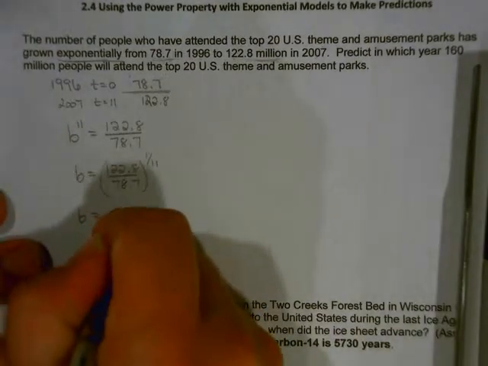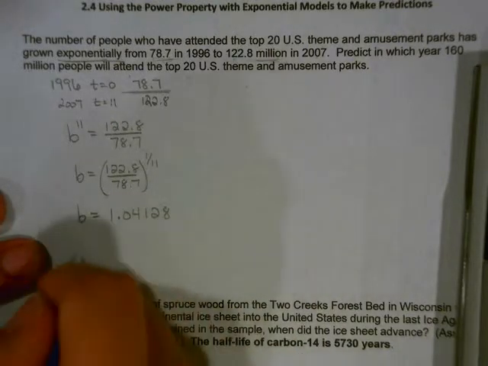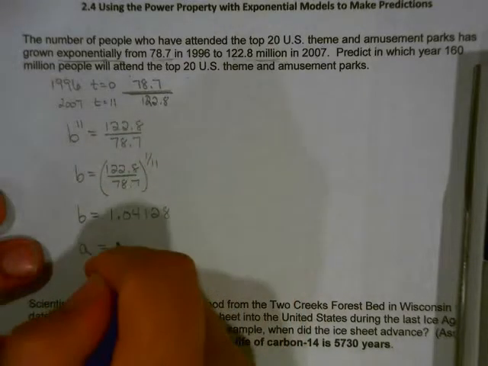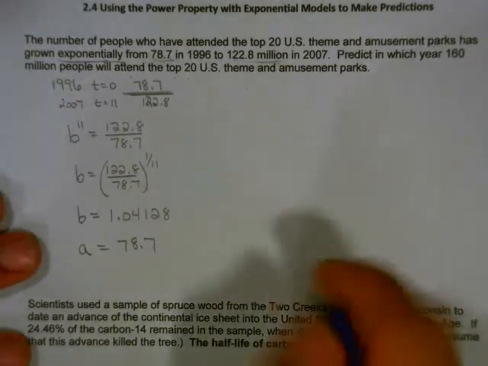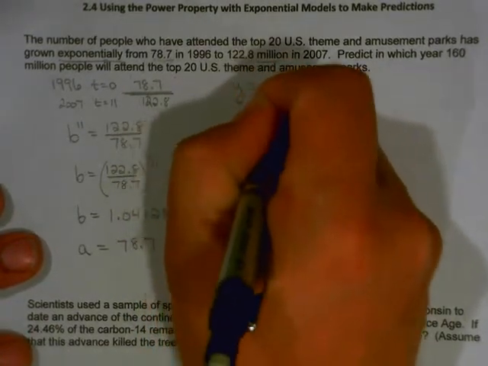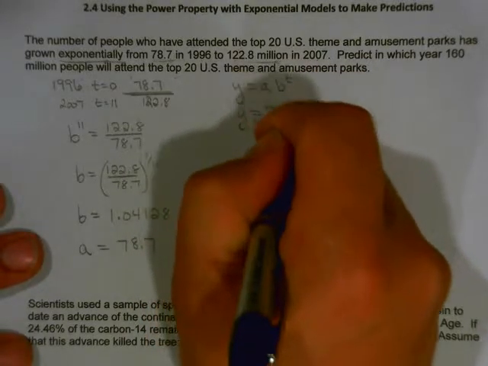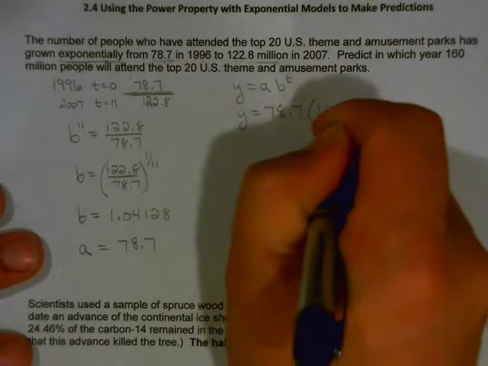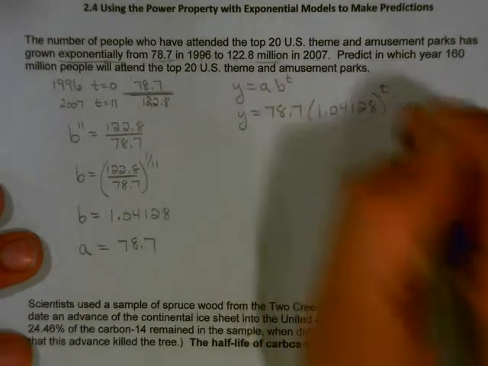So 1.04128 is our B. And remember, our A, that's our initial value, so that's going to be 78.7, and again that was million. So our formula, y equals A B to the t, is y equals 78.7 times 1.04128 to the t.